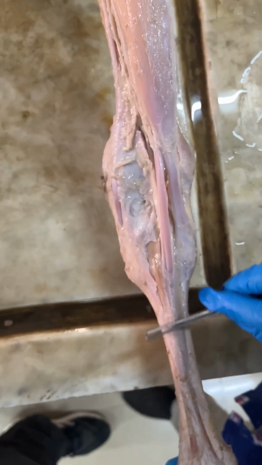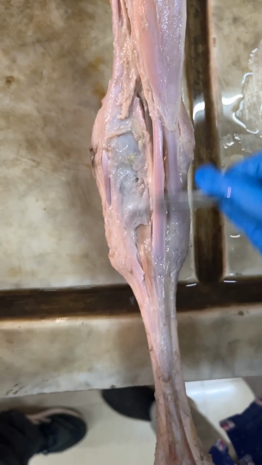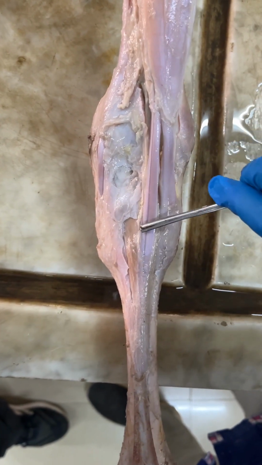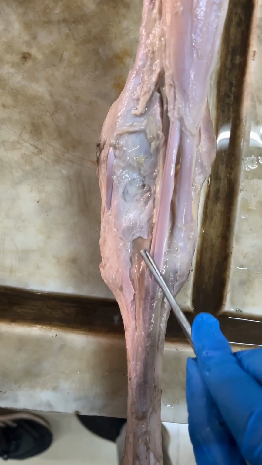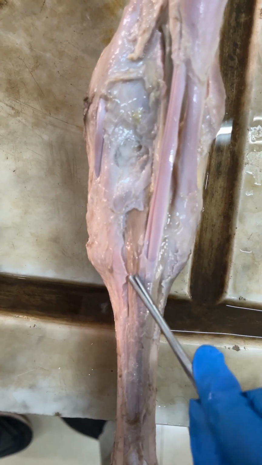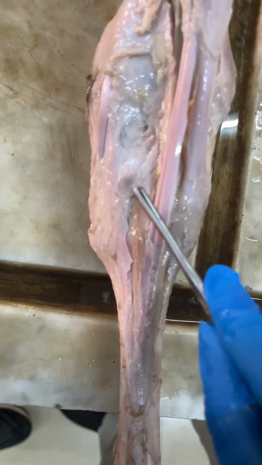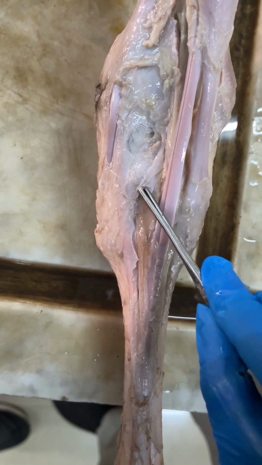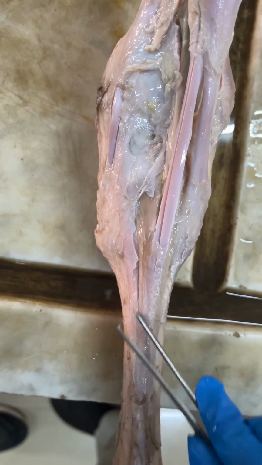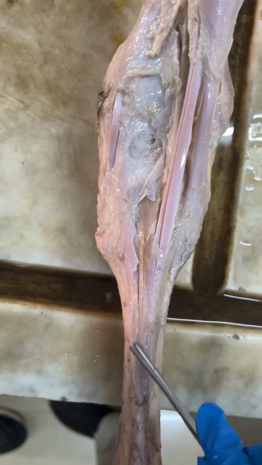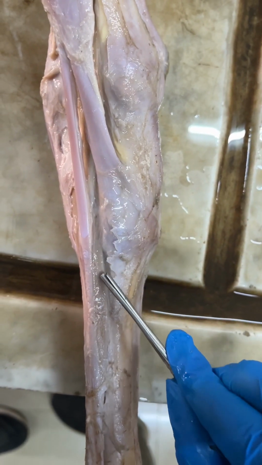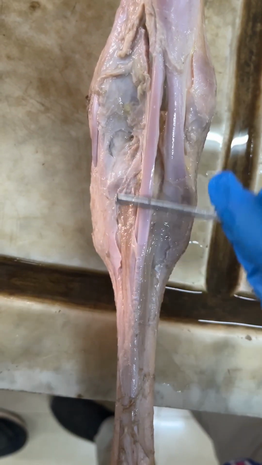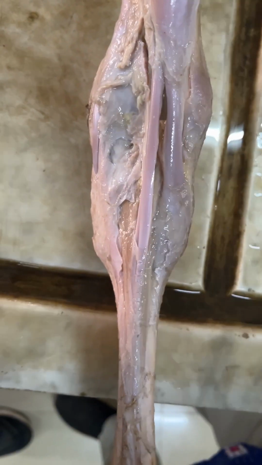Now, if I see the anterior aspect of the pes region, you can find a muscle strip here. This is the extensor brevis. In the forelimb, in the manus region, there were no muscles, but in the hind limb, a single muscle is there at the anterior aspect of the pes region. You can see it from this side and also from this side. So this total muscle is called extensor brevis.